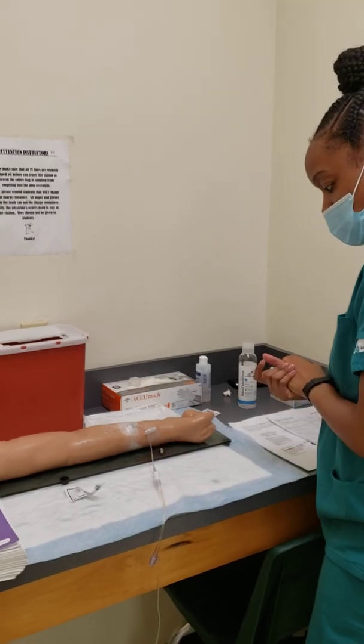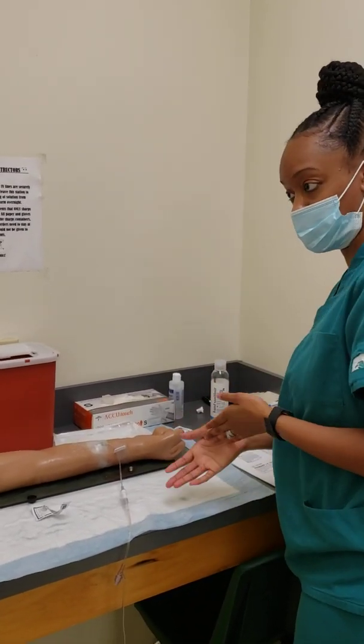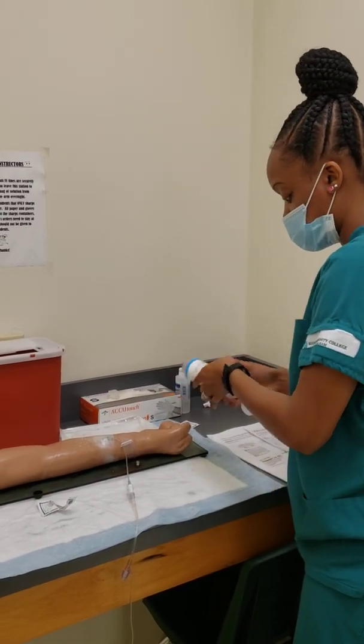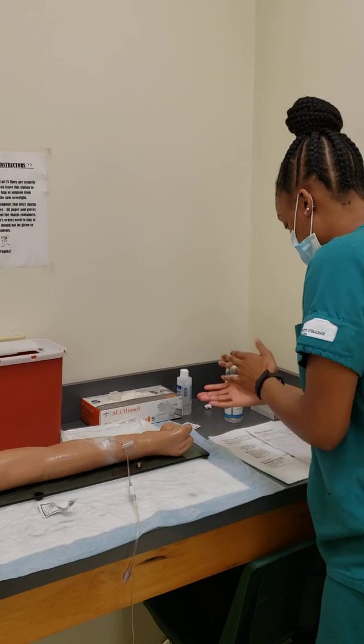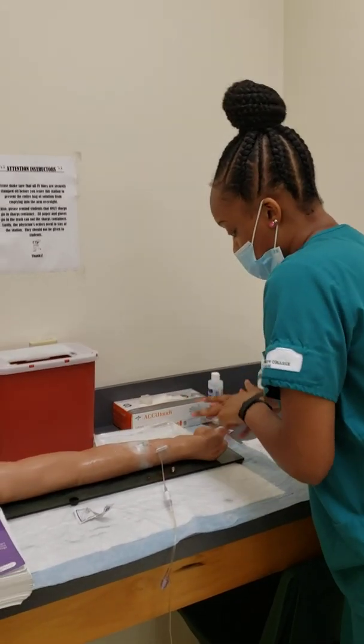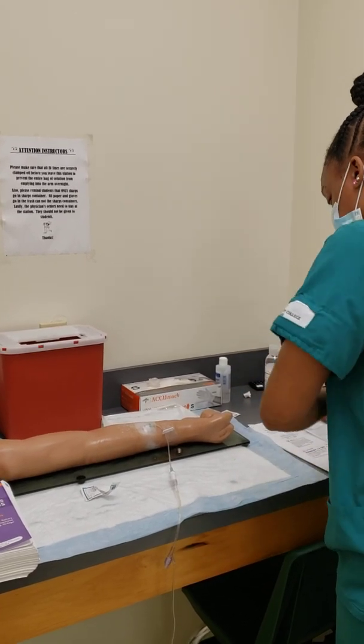So I've given my medication, and I will come back to the room to stop my medication. So I'll go ahead and perform hand hygiene, check my patient's name and date of birth. Can you tell me your name and date of birth? Okay. All right. Can you tell me if you have any allergies? Okay. She says that she doesn't have any allergies.